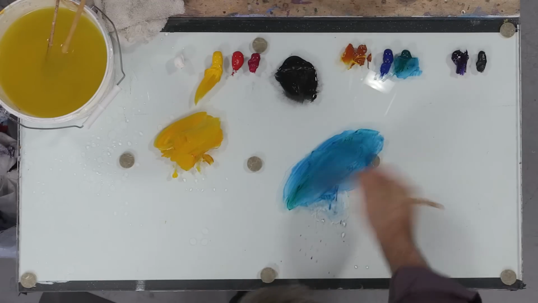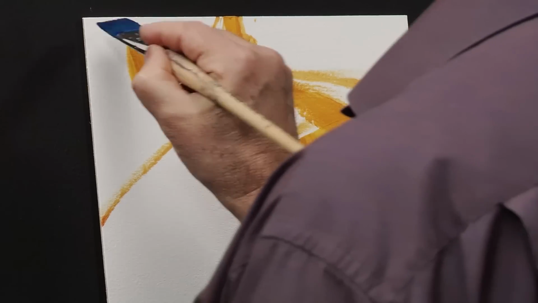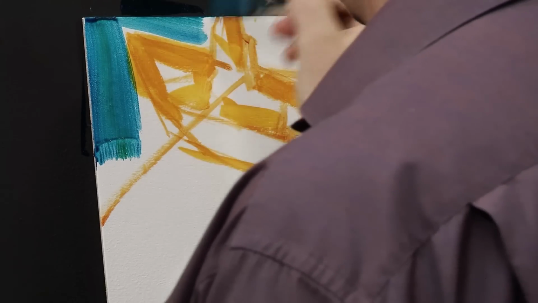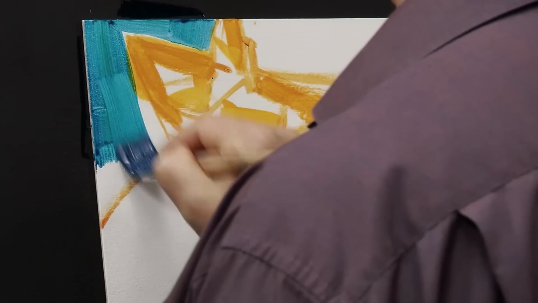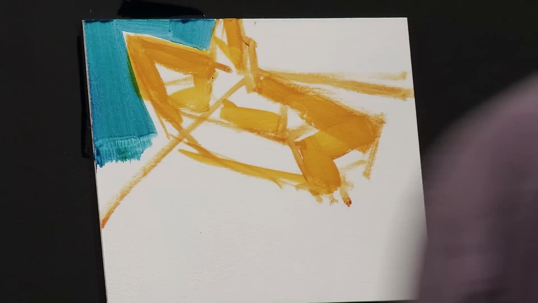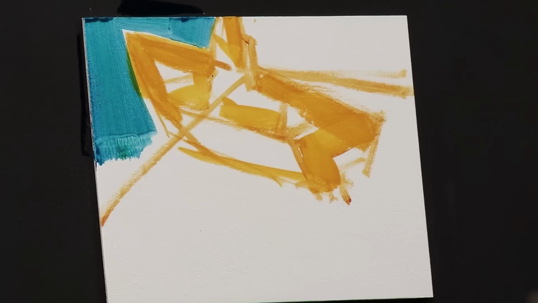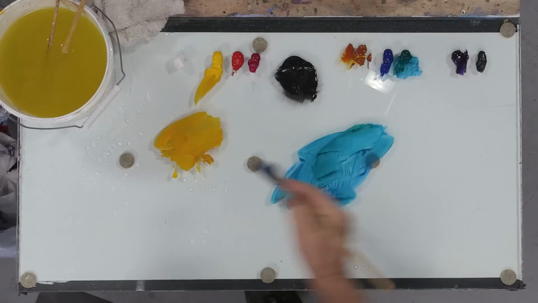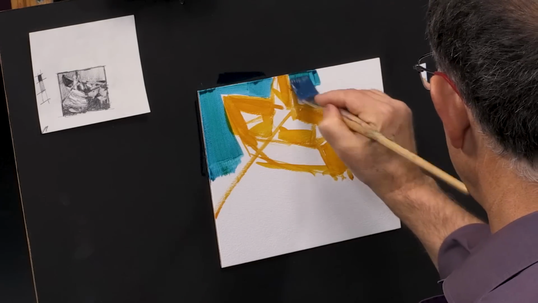This is a gessoed board. So I'm going to start up there, and now I'm going to change this as it comes down and across. So it's got a little bit of green in it. I'm going to put a little bit of it in here.